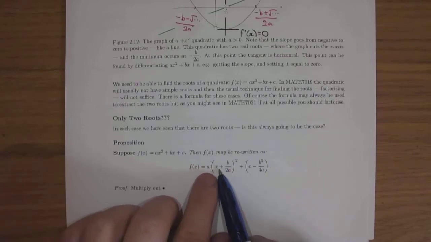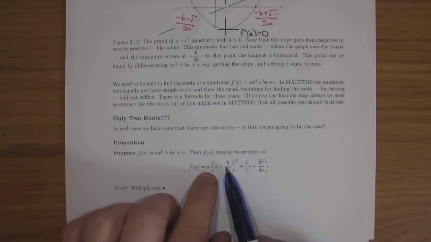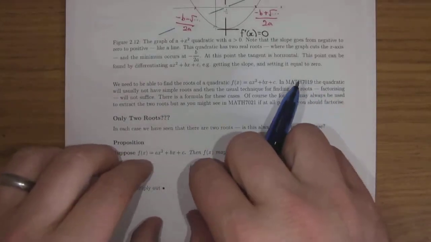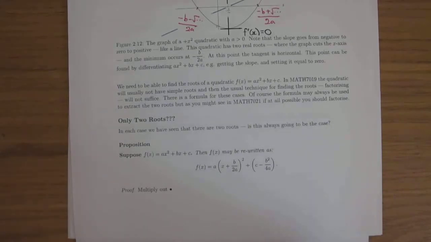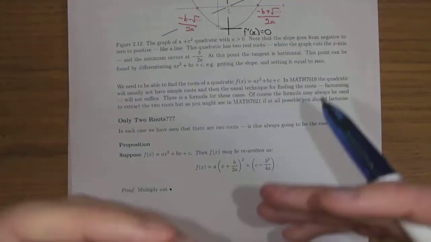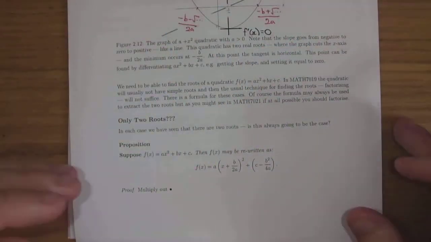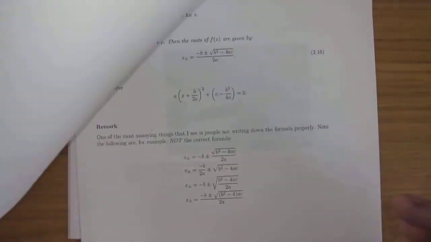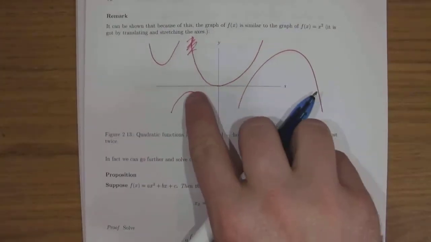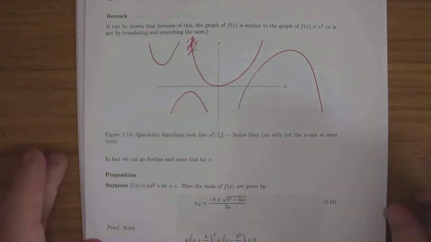Starting with x squared, if you change x to x plus b over 2a, that has the effect of shifting the x squared graph over. Multiplying by a has the effect of stretching it, and it might turn it upside down, and this plus pushes it up and down. None of these things change the basic U shape, bar if a is negative, it turns it into an N shape. So they all look like this, so they all can only cut the x-axis twice.